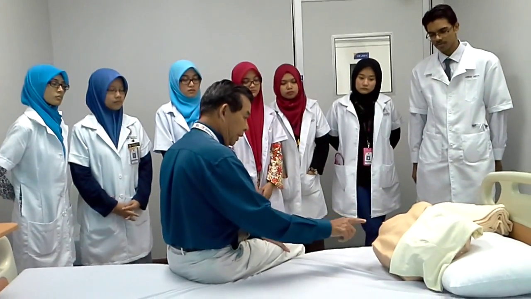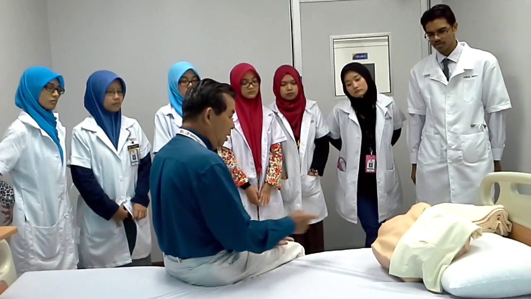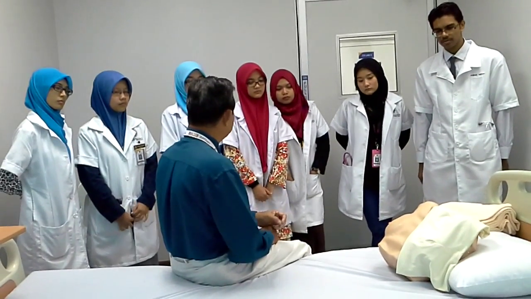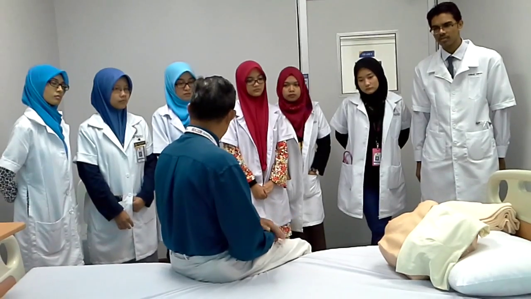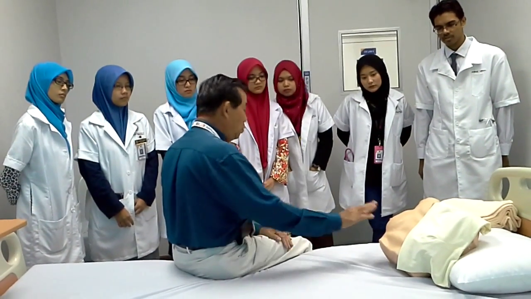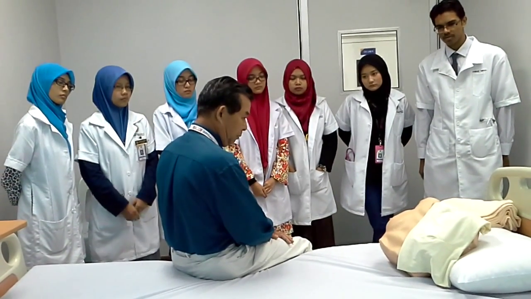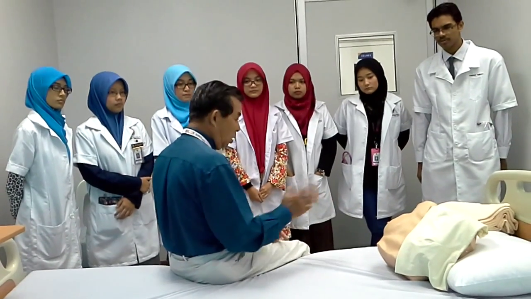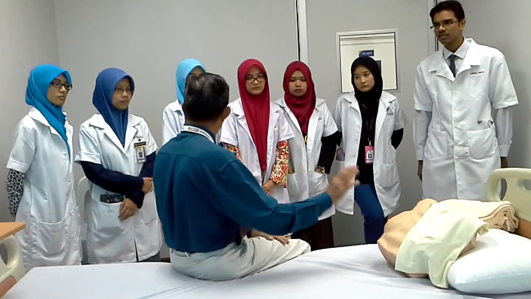On the nipple, there is a little bit of retraction, but no deviation, no discharge, no eczema, no ulcer. After the inspection, now I'm going to palpate.